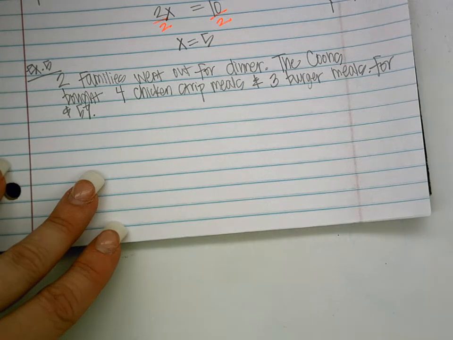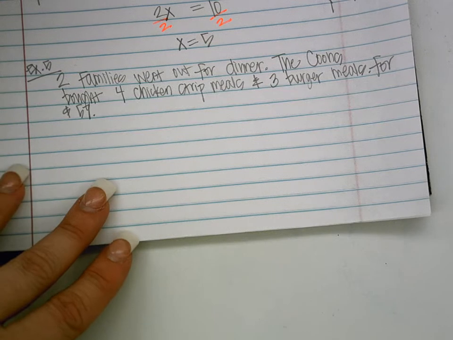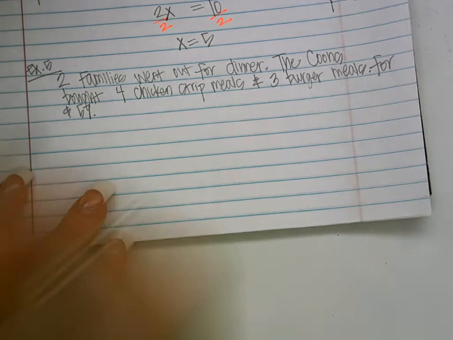Do they have burgers at KFC? Yeah. Yeah, I don't think so. No.